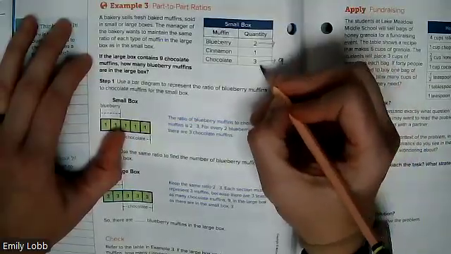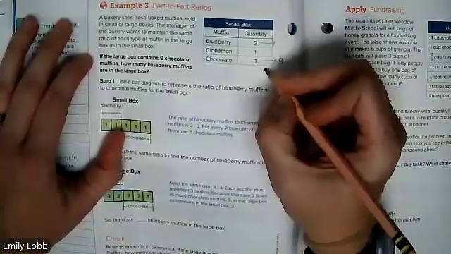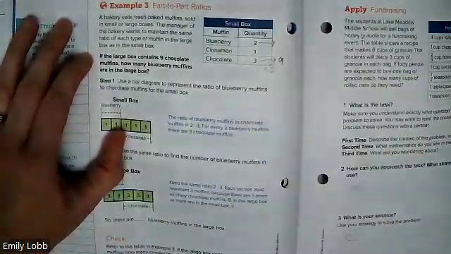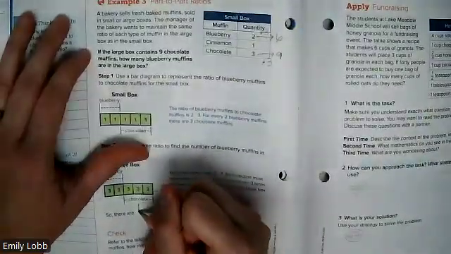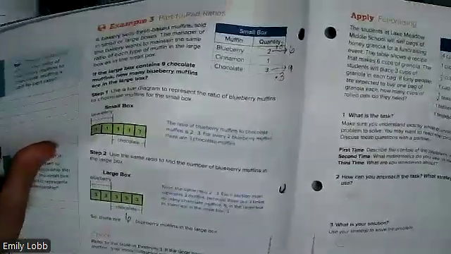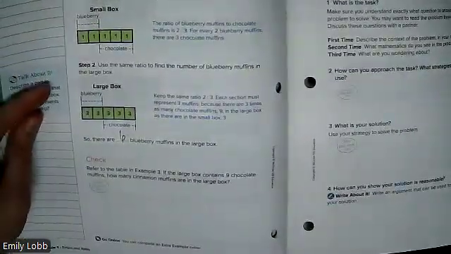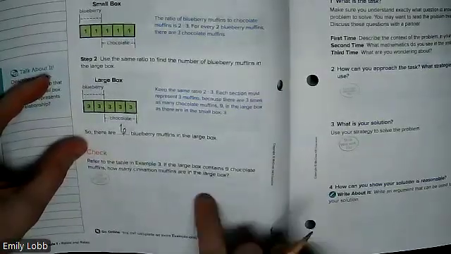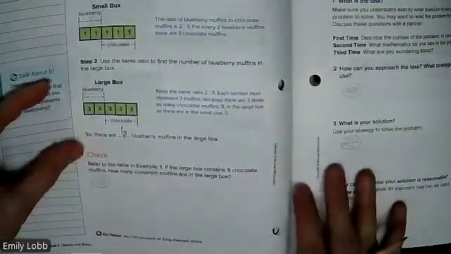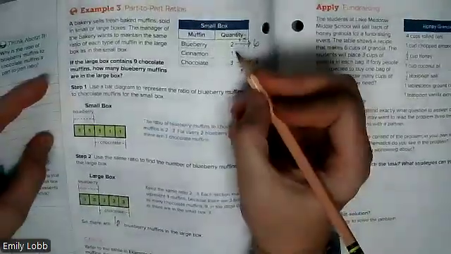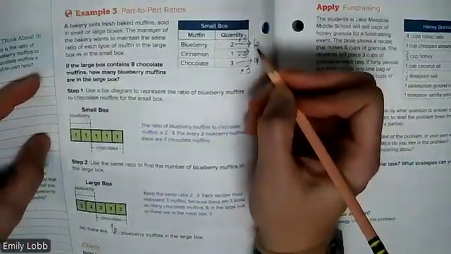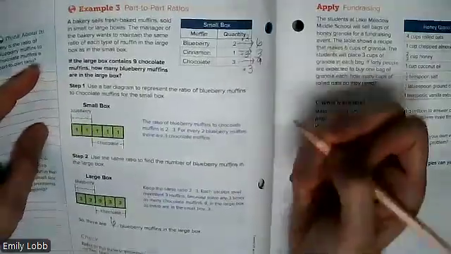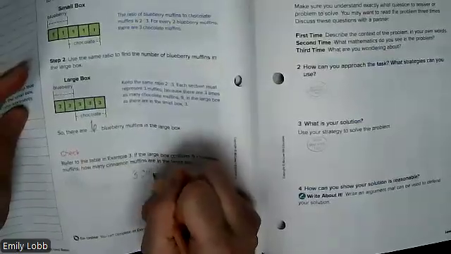If you're not sure, you could think 9 divided by 3, right? So we had to multiply that 3 by 3 to get 9. So 2 times 3 gives us 6. So there are 6 blueberry muffins in the large box, right? So now, if I refer to this table, if the large box contains 9, how many cinnamon muffins are there? So whatever I did to one, I have to do to the other. So 1 times 3, you know, is 3. Good job, Polly. So 3 cinnamon muffins goes here. 3 cinnamon are in the large box.